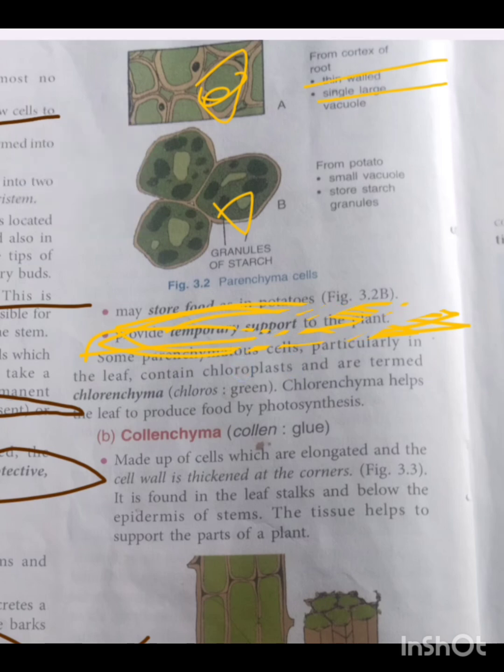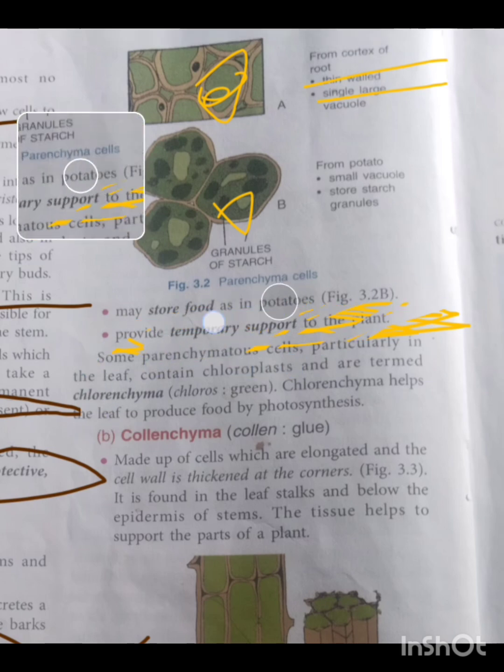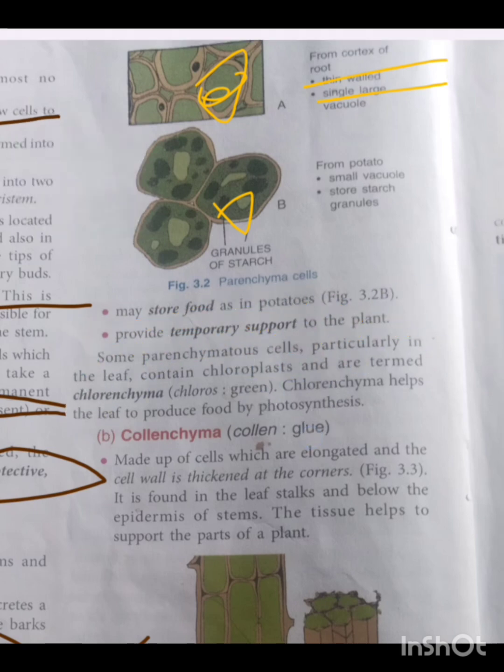And after that, here is chlorenchyma. Some parenchyma cells, particularly in the leaf, contain chloroplasts and are termed chlorenchyma. Chloro means green. Chlorenchyma helps the leaf to produce food by photosynthesis.